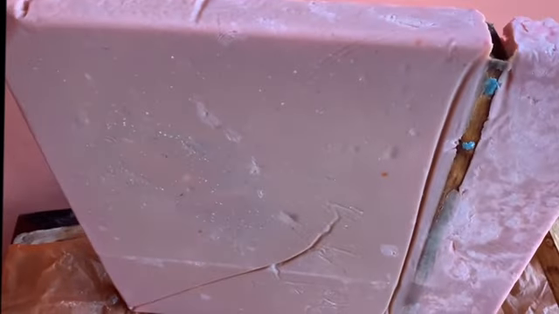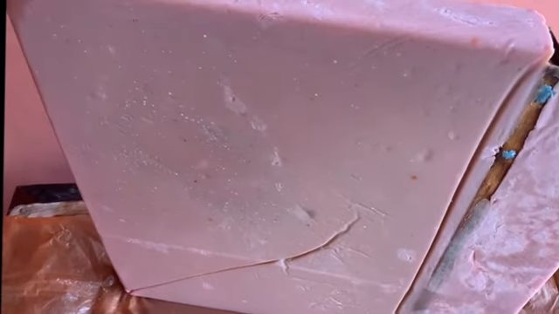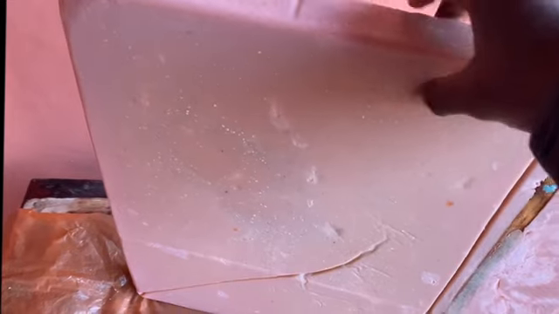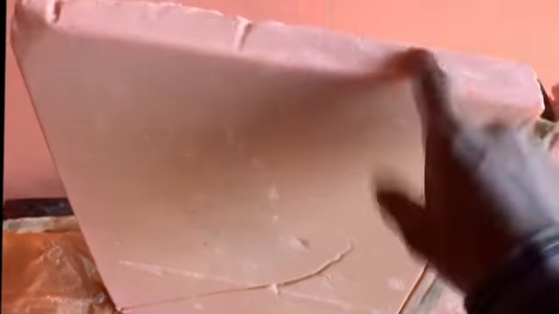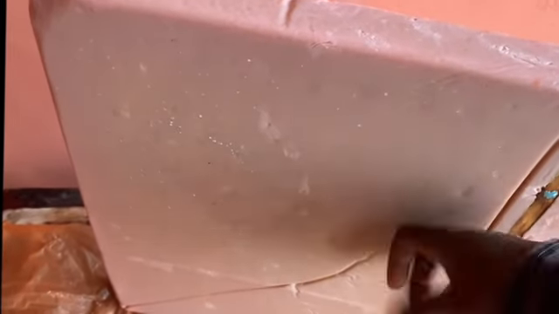So I'm still in the unmolding process. I'm still unmolding it for you to see how it is done. It's very, very solid. Even cutting it was a problem. You might think I used a lot of water so it will be soft. No, it's very, very hard. Like I said, cutting it was even a problem. So as you can see, I'm checking how hard it is.